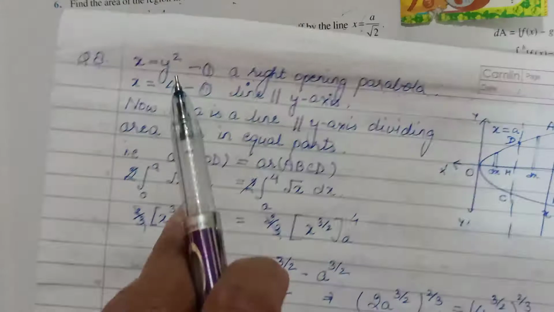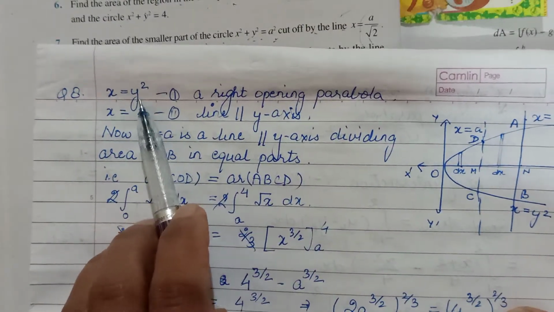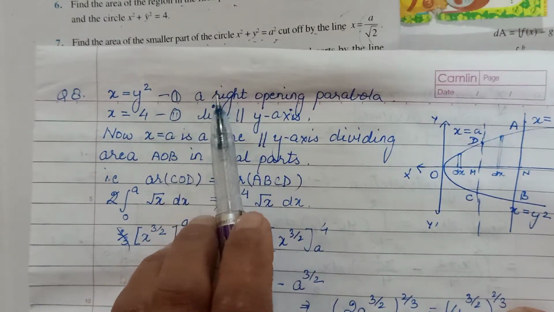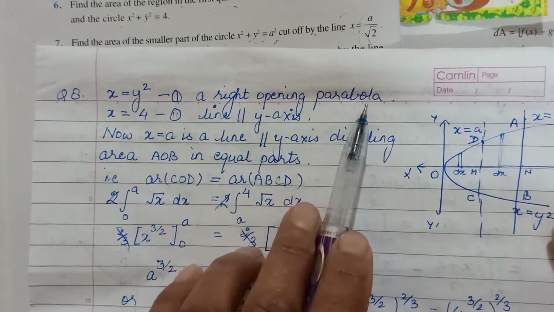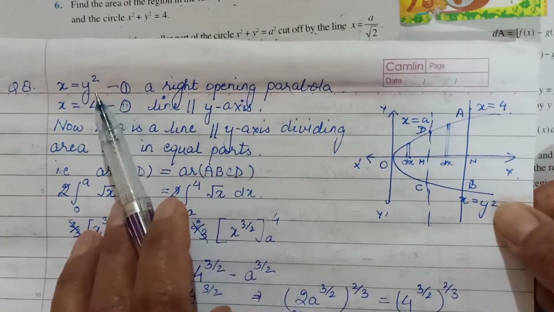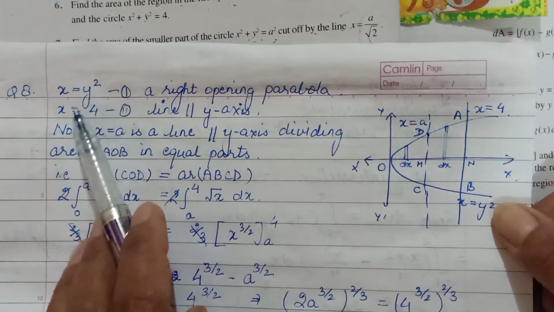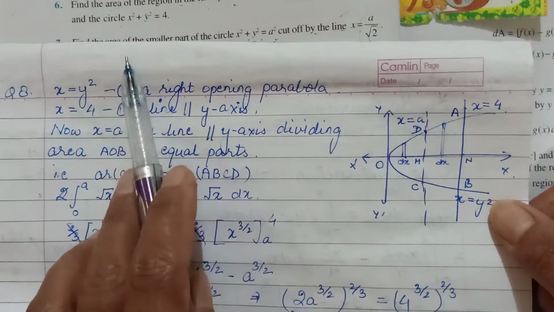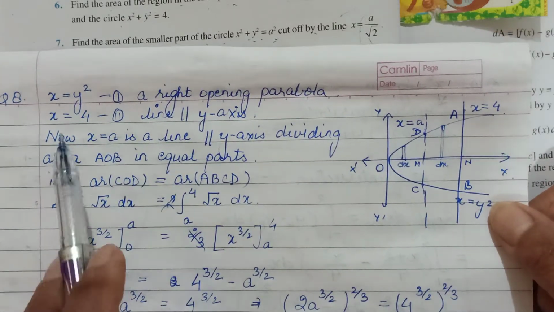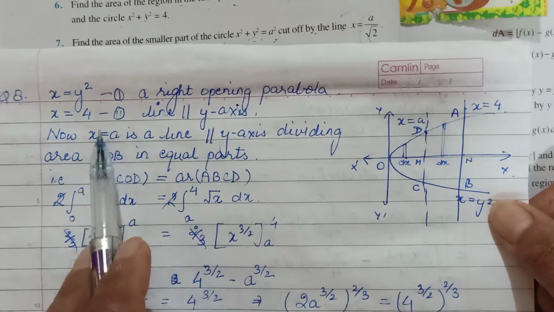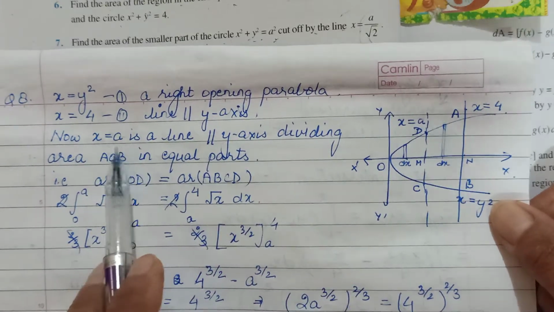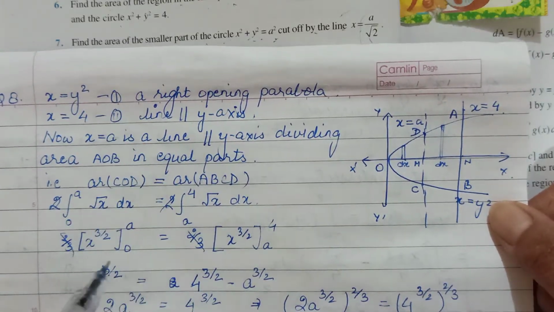The first curve given to us, x equals y squared, represents a right opening parabola. We know that by looking at the equation. And x equals 4 would be a line parallel to the y-axis. The dividing line, x equals a, would be another line again parallel to the y-axis.